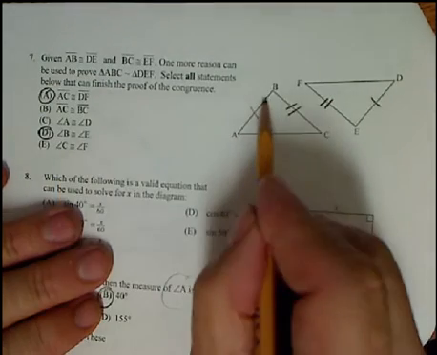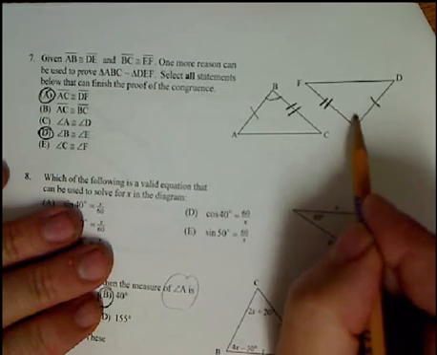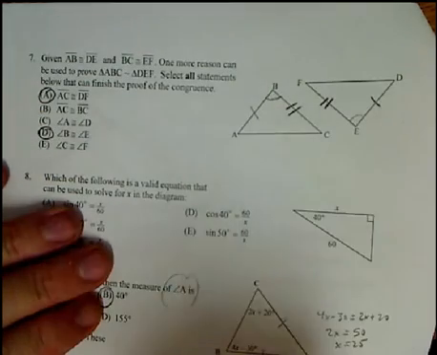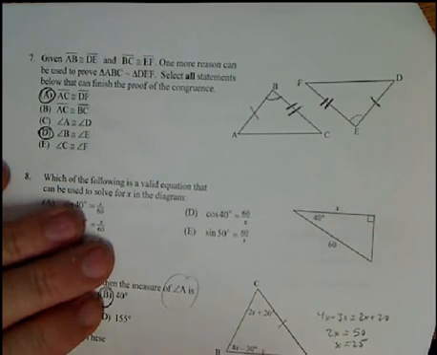B and E, okay, that one's between it. So that one also works, that's side angle side. Angle C and angle F, that doesn't work, so again, they give me side-side angle.